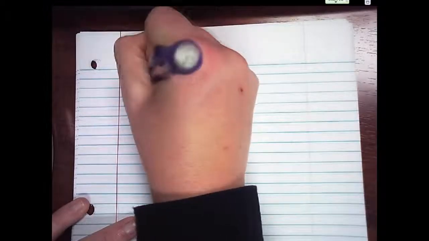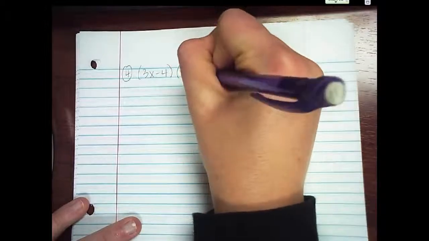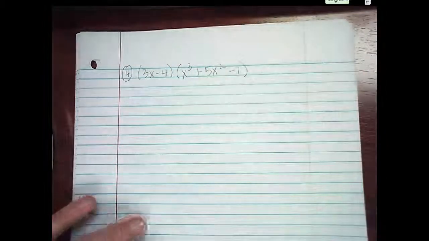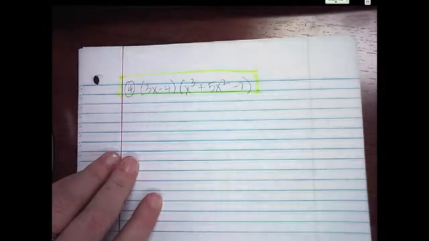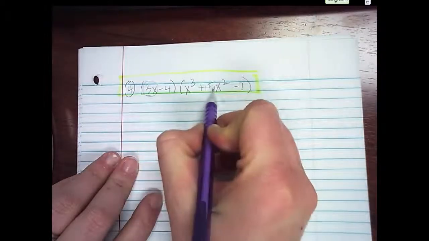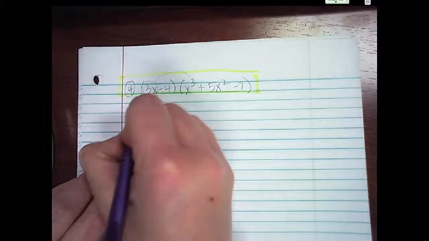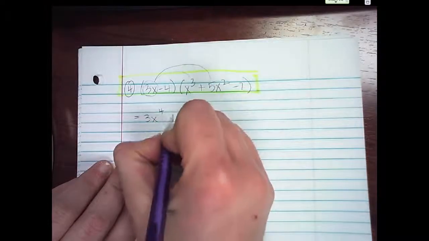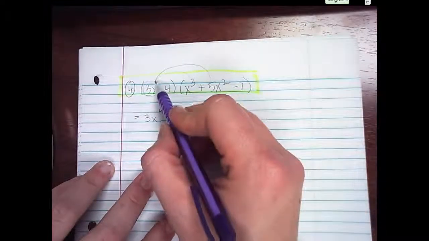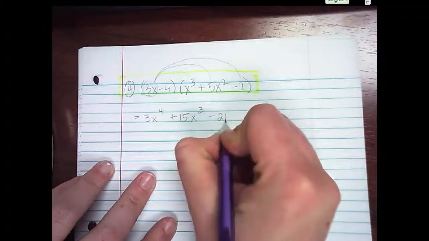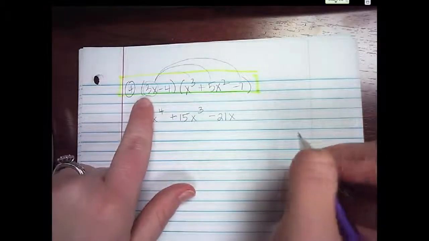Okay, number 4. Two more. Same thing that we've been doing, only now I have a binomial with a trinomial. So I'm going to start here with 3x. 3x gets multiplied by all three of these. 3x times x cubed would be 3x to the 4th. 3x times 5x squared, so I have 3 times 5 is 15. x times x squared would be x to the 3rd. And then I have 3x times negative 7, negative 21x. Okay, so I've just taken this first one and I've distributed it to all three of these.